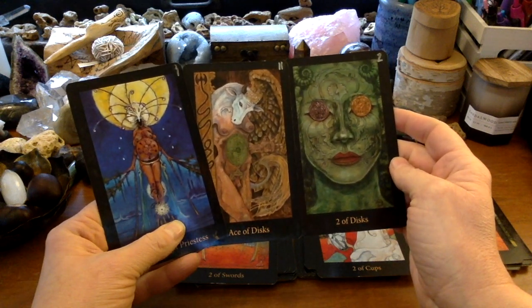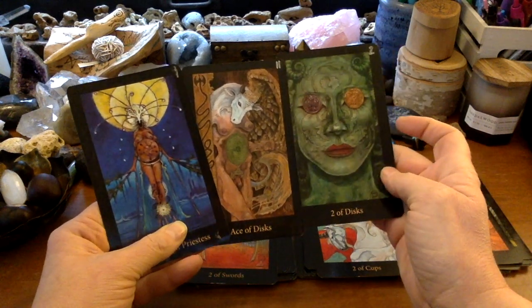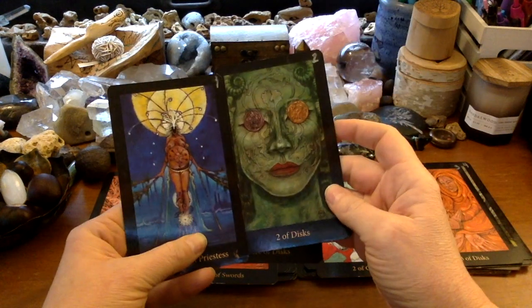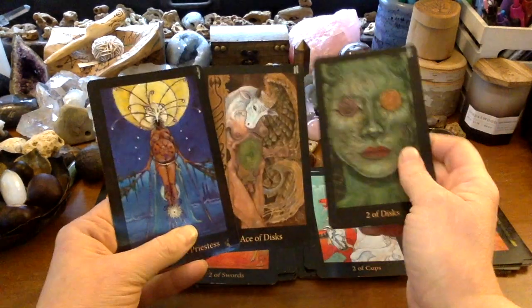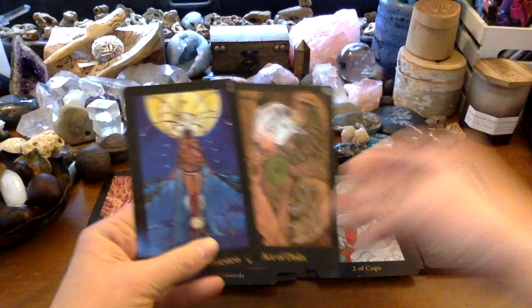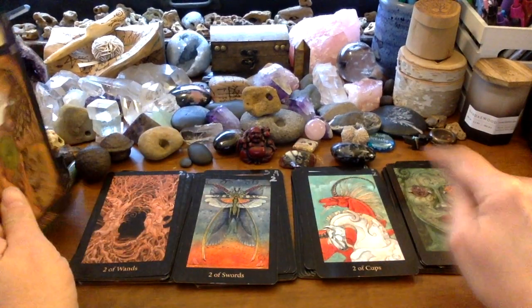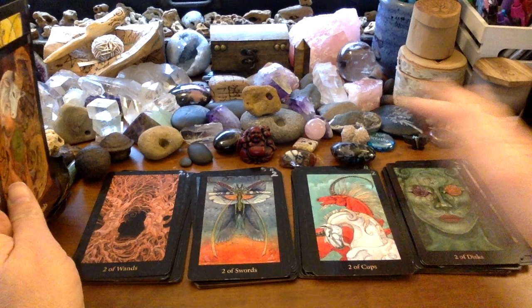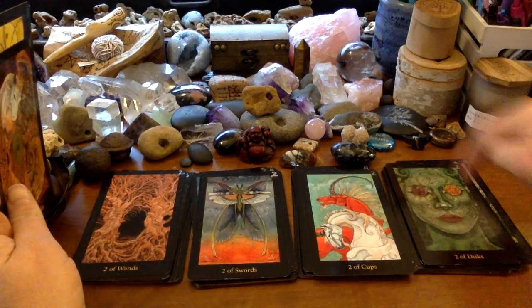Right? And we have this very decidedly feminine being here, who's looking out with that wisdom from the body, from the belly. Right? But because it's a disc card, remember, it is holding the inspiration. We have that yellow.